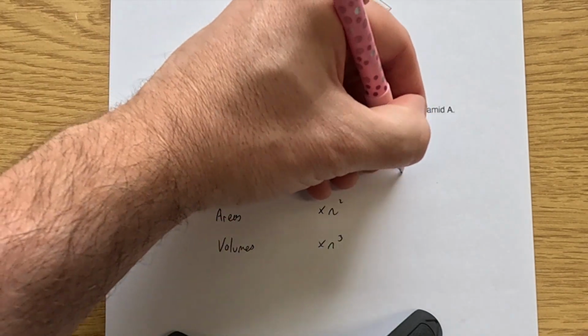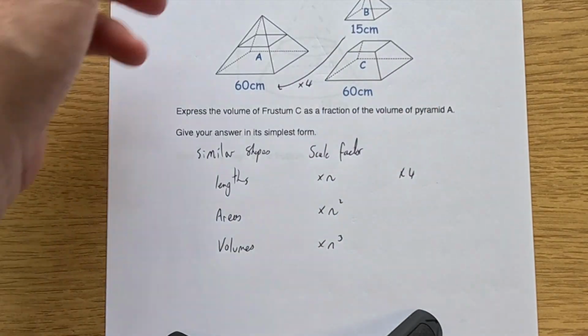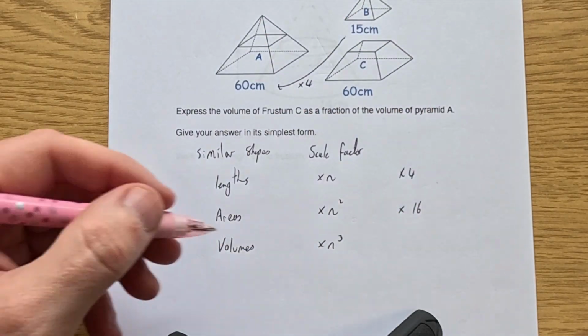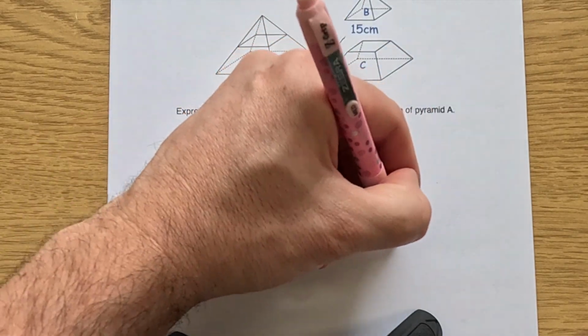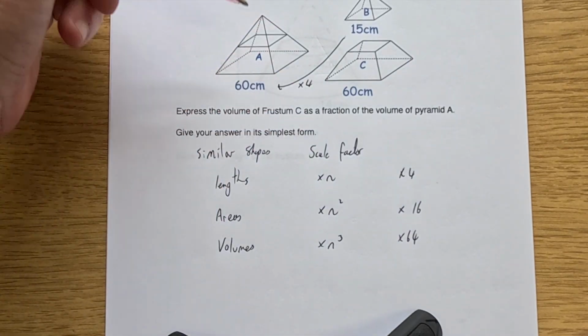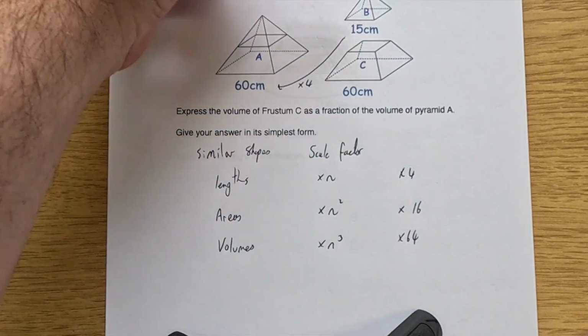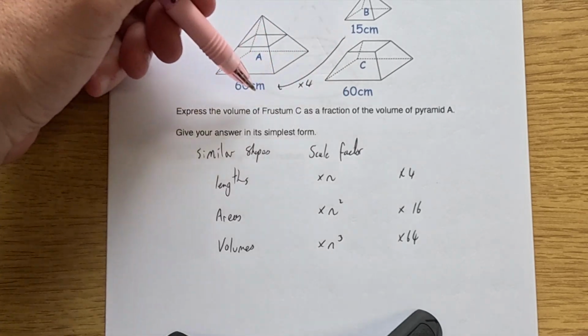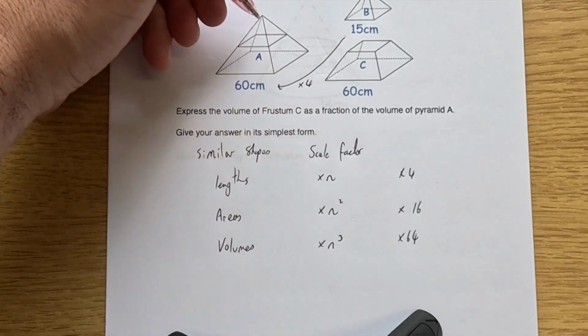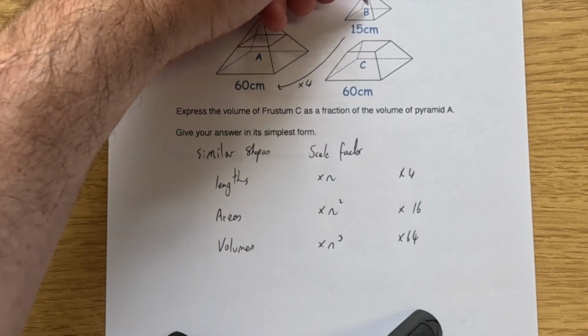So in this case, we know the sides are 4 times larger. If we wanted to compare the surface area, that would be 4 squared, which is 16 times larger. And for the volume, we'd do 4 cubed, which is 64 times larger. So that means that here, the volume of this pyramid is 64 times larger than the volume of this pyramid, because we know the scale factor for the sides is 4, so for the volume it's 64. So the volume of this pyramid is 64 times the volume of this pyramid.